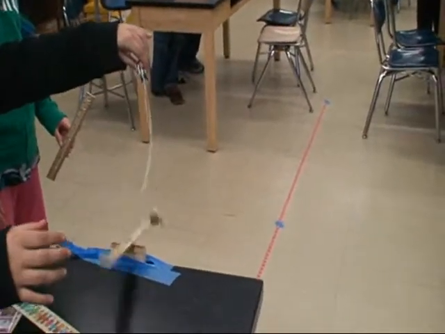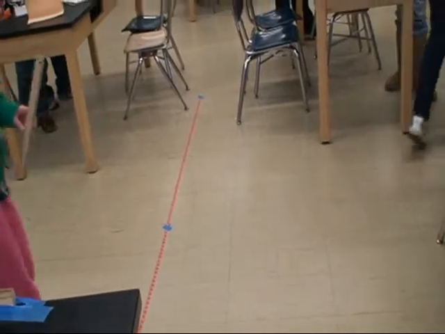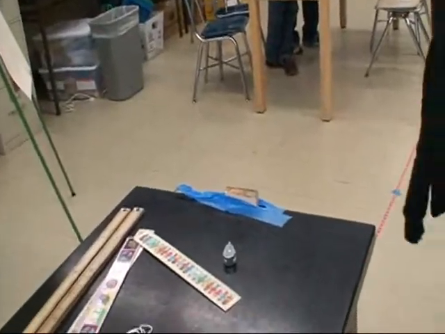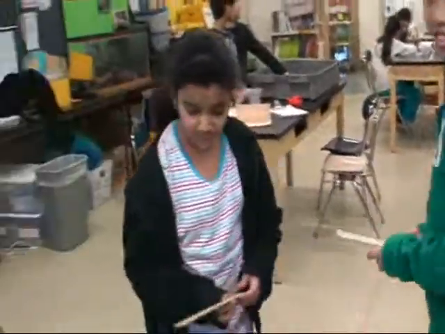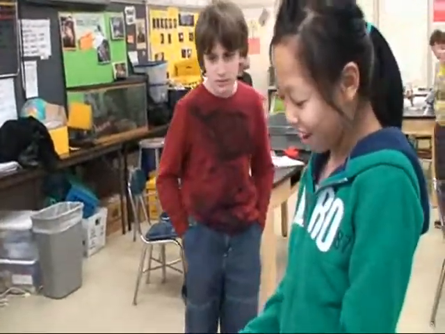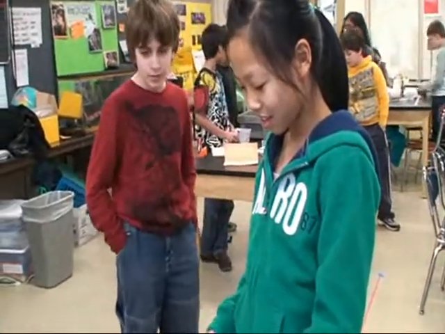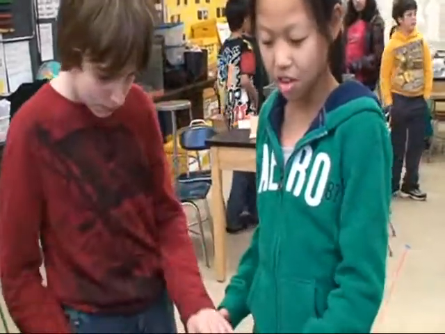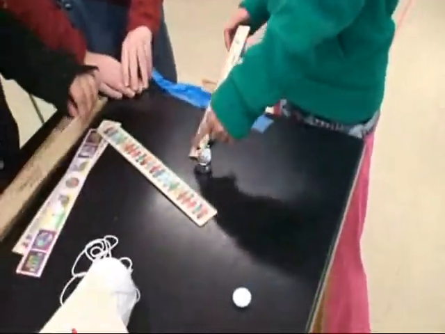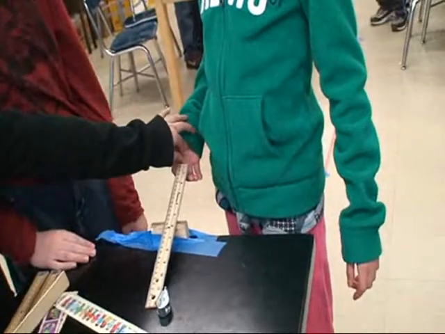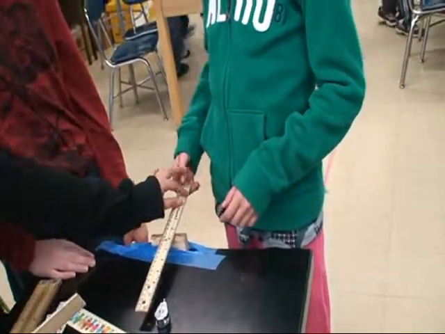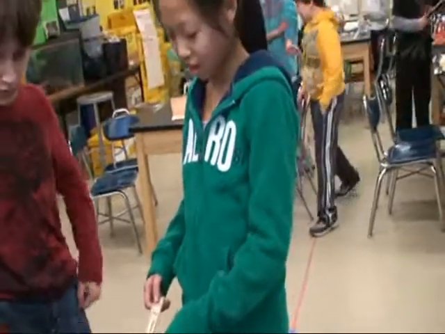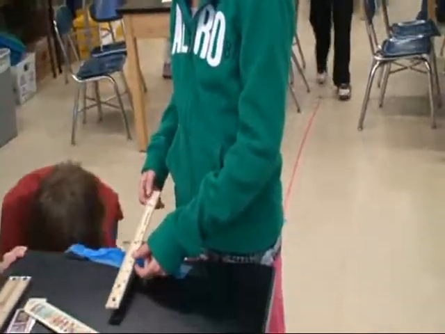Okay, let's see what happens. Yeah, we did. Okay, so what just happened? It went backwards. Okay. And why do you think it went backwards? Why did it go backwards? Because it was too far back. I don't think that's why. Maybe because it has to go right after, not like right there. Right there. Okay, so you want to try that? Yeah. Okay, you have to tell Billy and Nick to move.